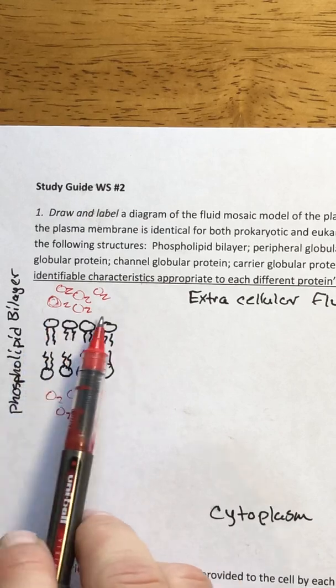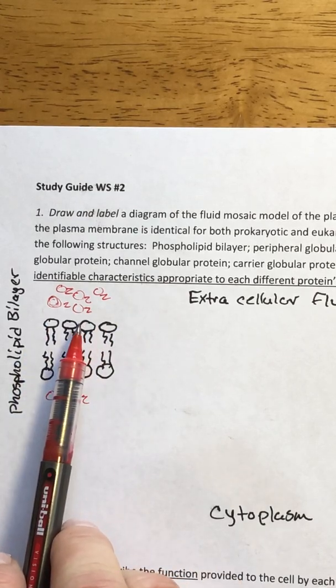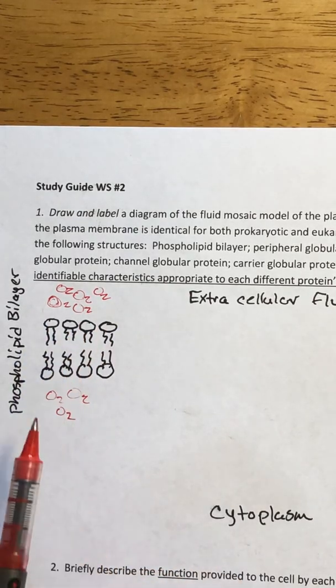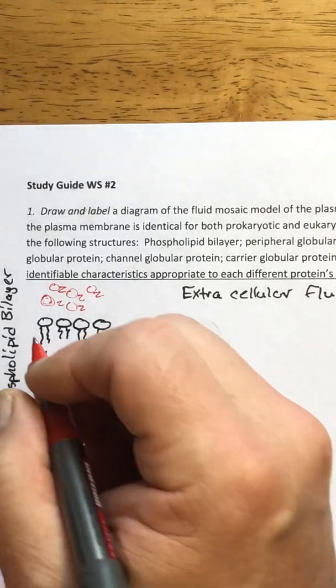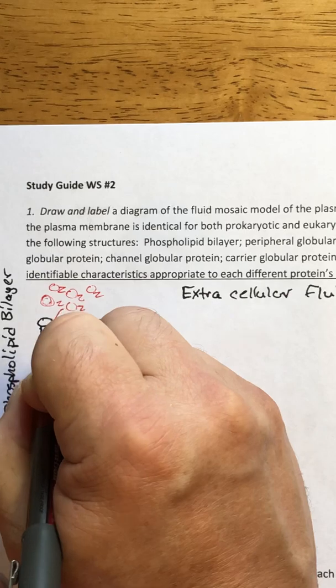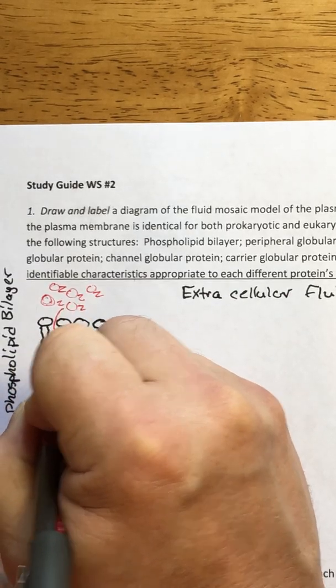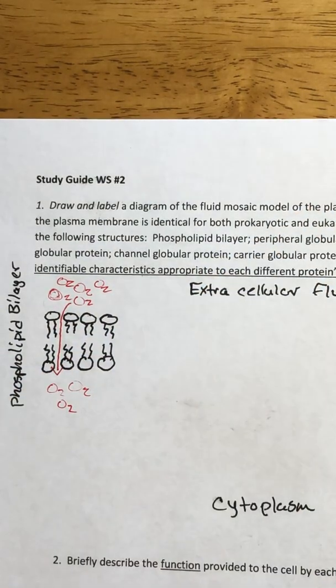Here we have a higher concentration of oxygen in the outside of the cell in the extracellular fluid than inside of the cell in the cytoplasm. So this oxygen will tend to move and flow down the concentration gradient and go from a higher concentration to a lower concentration, seeking equilibrium. That's fortunate for us because we need that oxygen to do cell respiration to generate energy in the form of ATP.